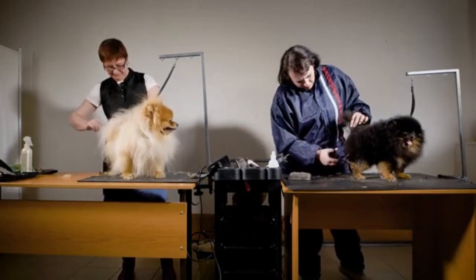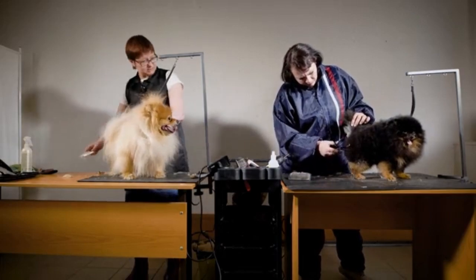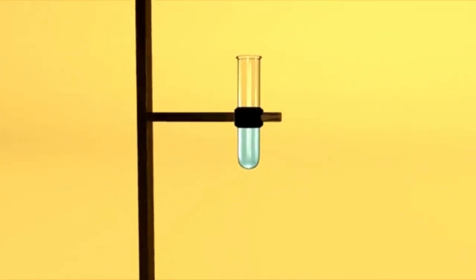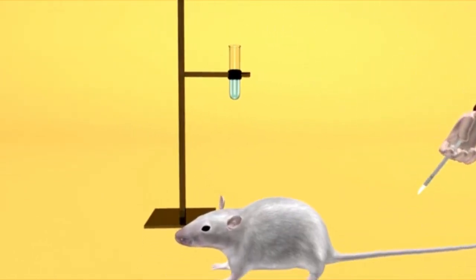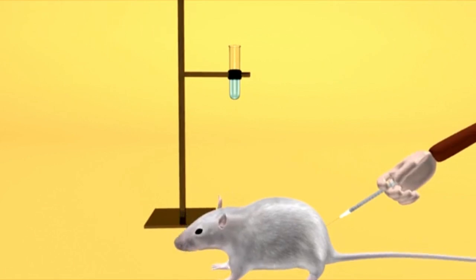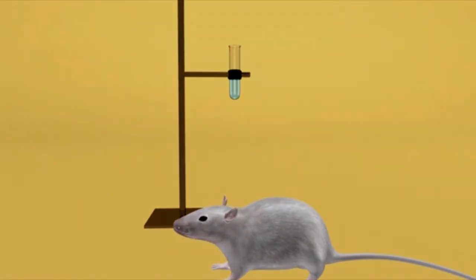1. Classical conditioning. You've probably heard of Ivan Pavlov and his famous dogs. In technical terms, classical conditioning involves pairing a neutral stimulus like the bell with an unconditioned stimulus like food that naturally triggers a response, like salivation.